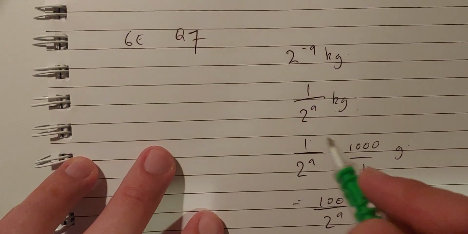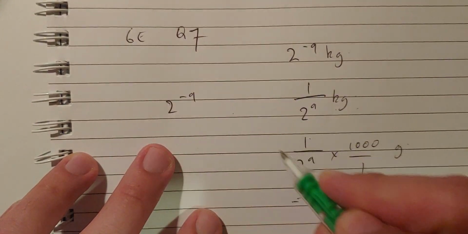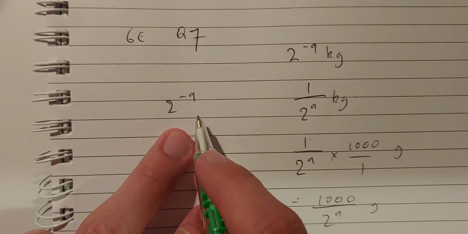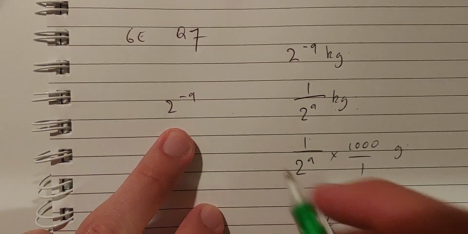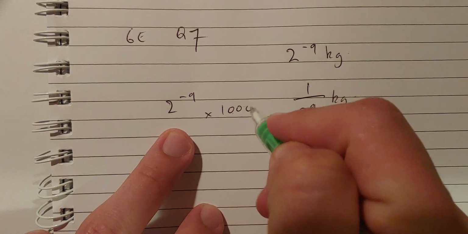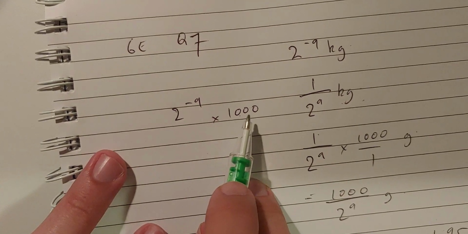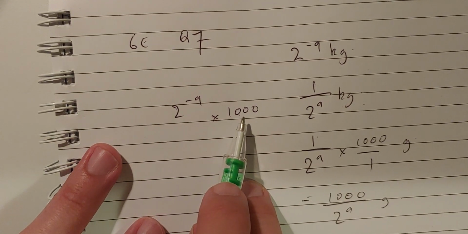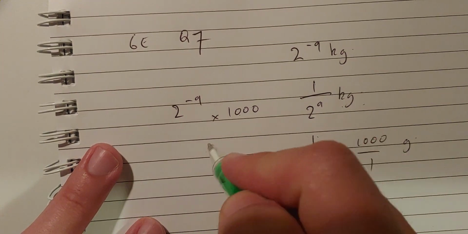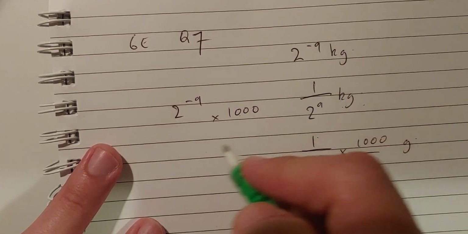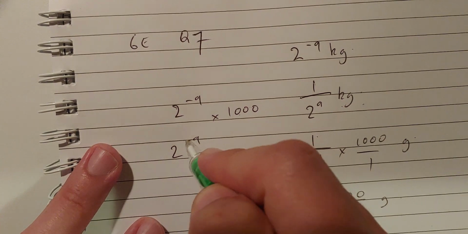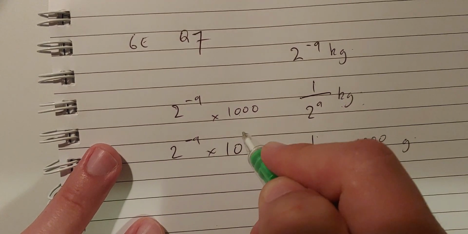Now the other way you could do it, I guess this is a little bit flexier. When you have 2 to the negative 9 and you're going from kilograms to grams, you have to multiply by 1,000. So we're doing this times 1,000. 1,000 in index form can be written as 10 to the 3. So 2 to the negative 9 times 10 to the 3.